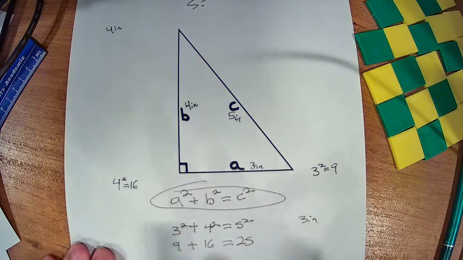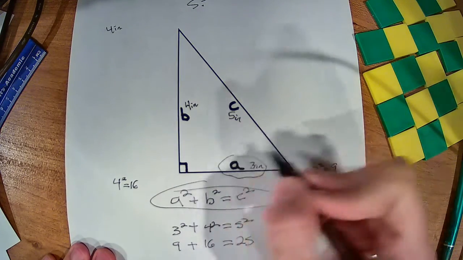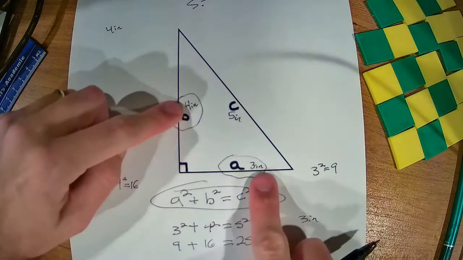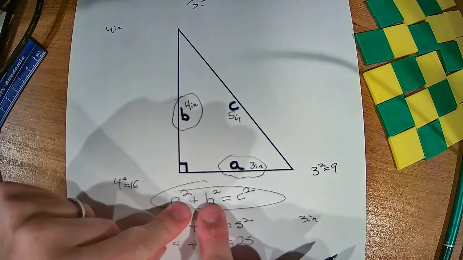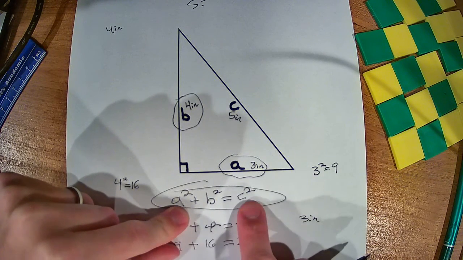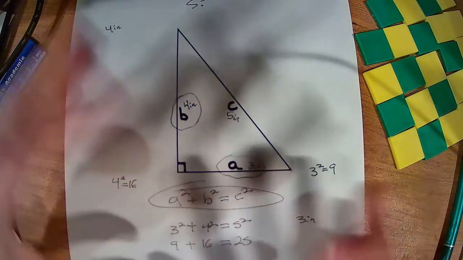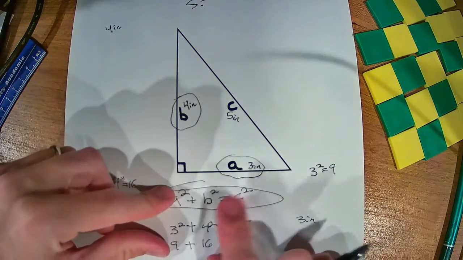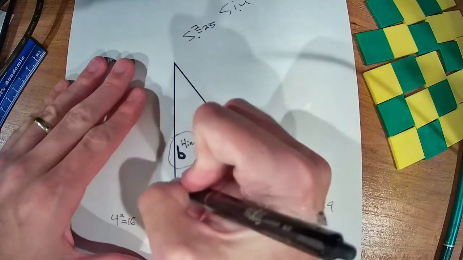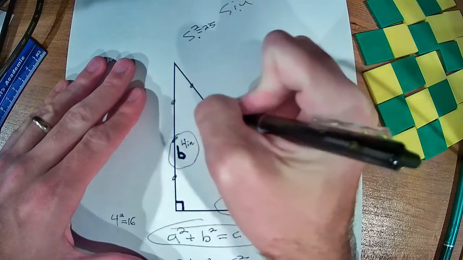This is called the Pythagorean theorem. If I know two sides of a right triangle, I can take their distances, square them, add them together, and they will be the same as the square of that last side. This was huge. In the ancient world, this was known all over. In Egypt, they would take rope and they would tie knots in the rope.